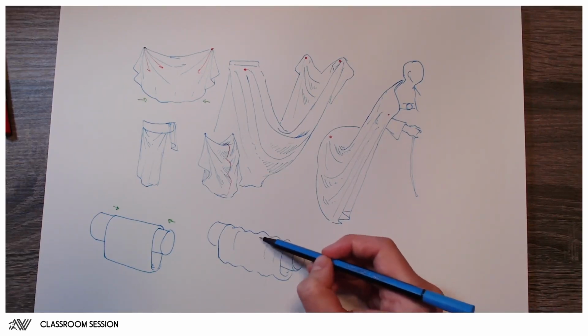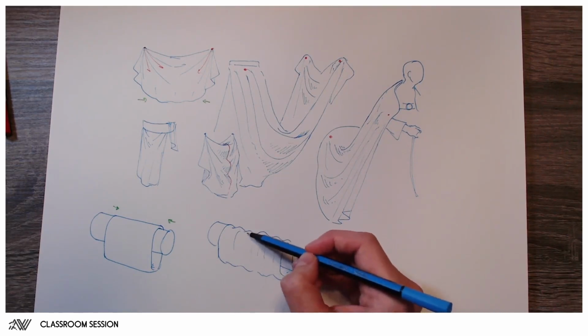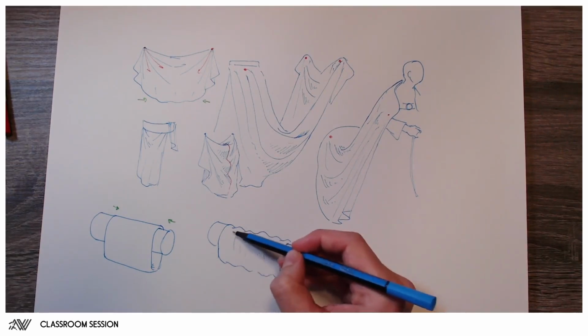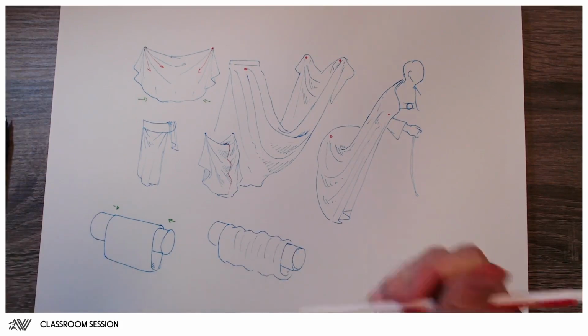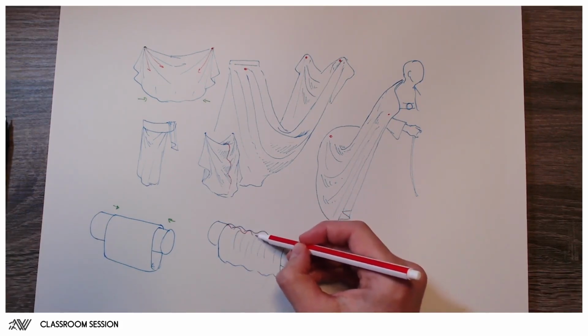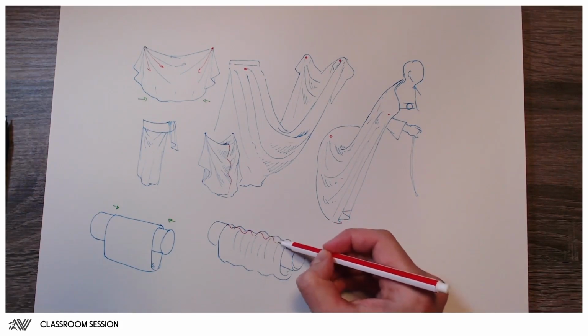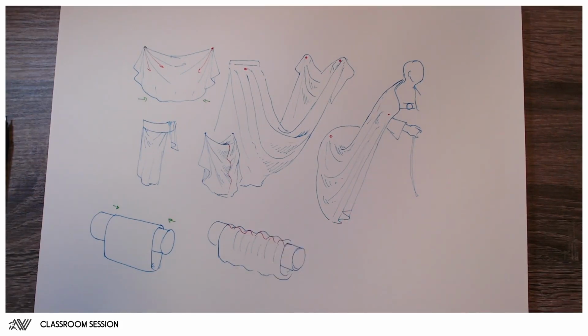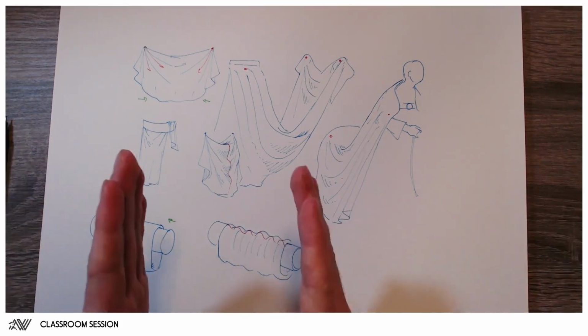So again, what we're essentially creating is pipe folds, right? These are all, if we consider the center line, pipes and sine waves being created equally.